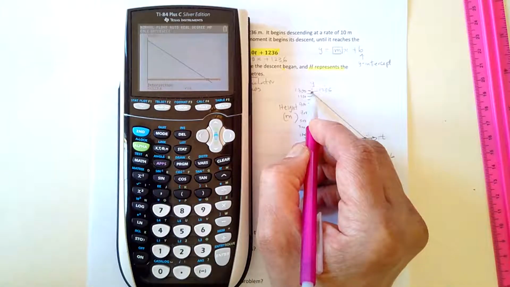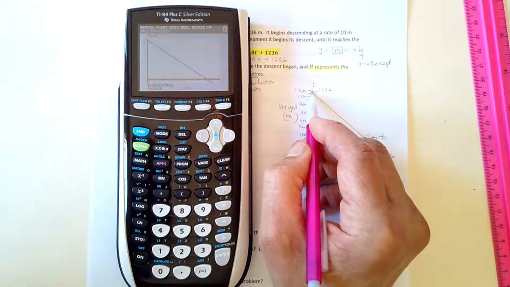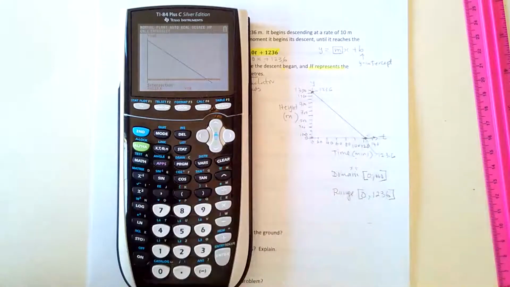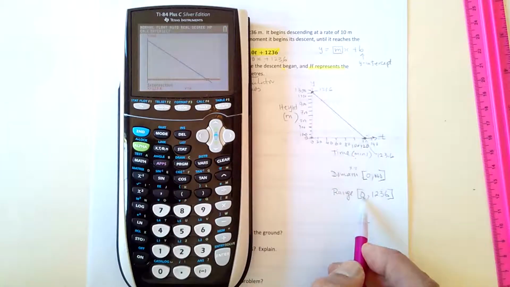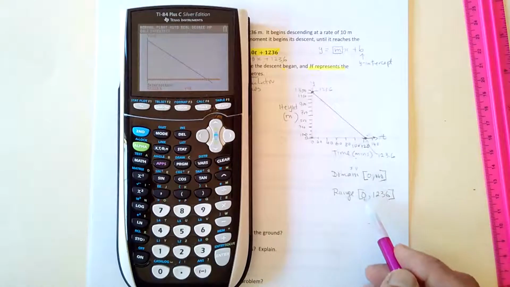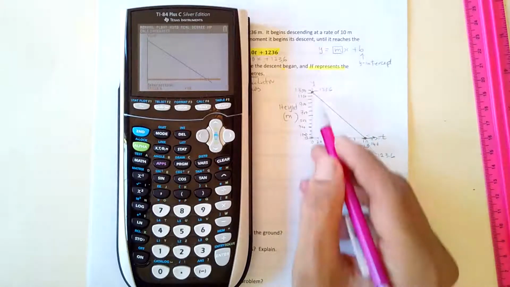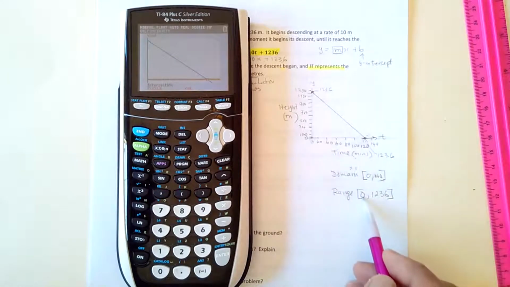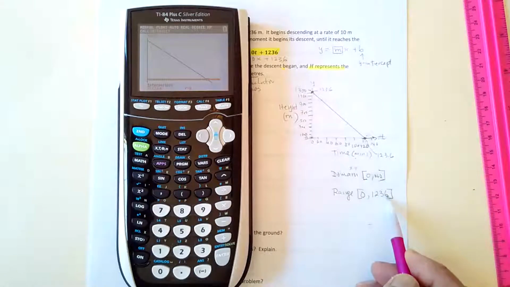That's the highest point of the balloon when you start to drop. So the maximum height, and the minimum height would be 0. And the way it's written in domain and range, you always begin from the lowest point to the highest point. So range from 0, the highest point is 123.6.